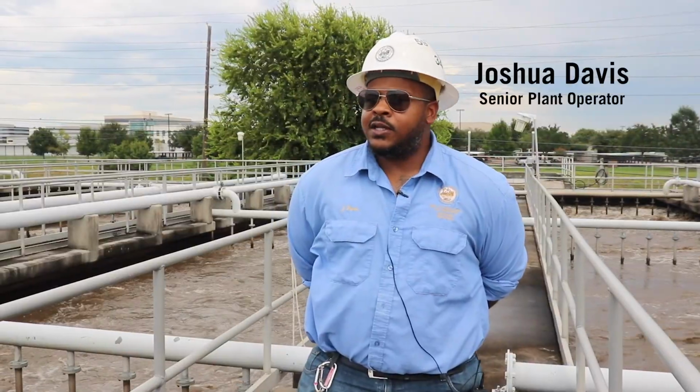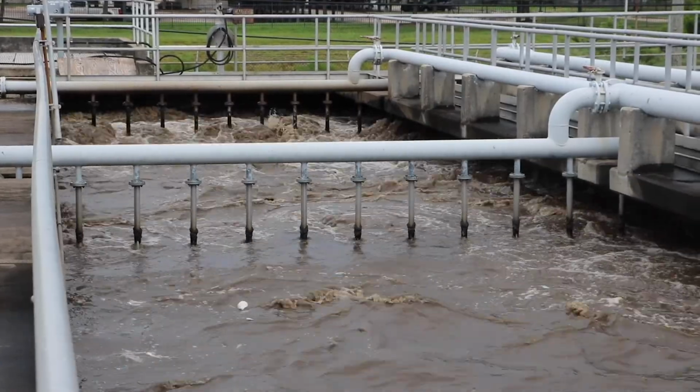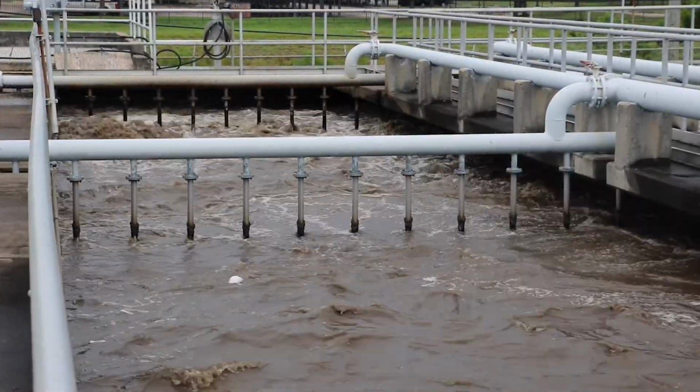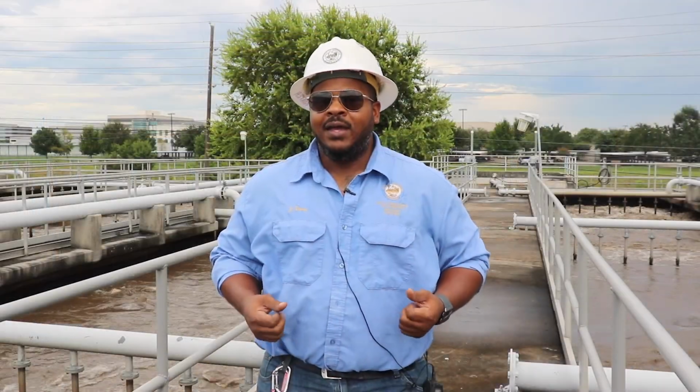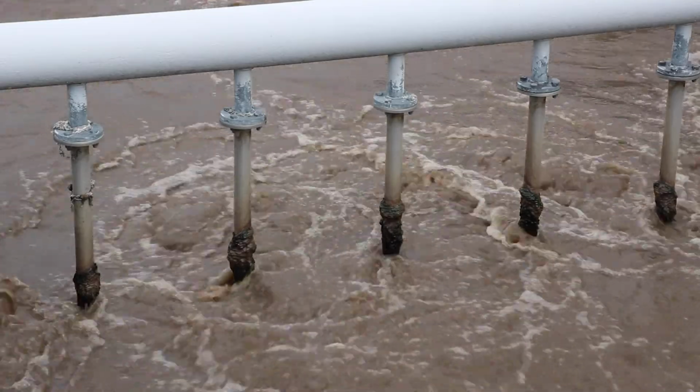This is our aeration basin. This is where oxidation happens, where the bugs eat all the organic material. They feed and get really fat and happy, and we try to get rid of as much organic material.